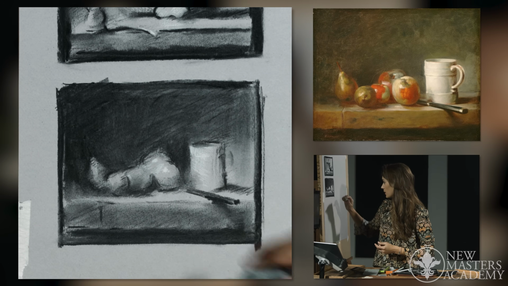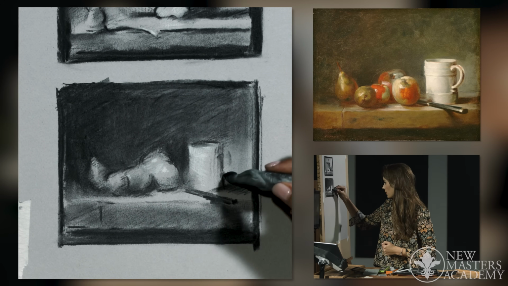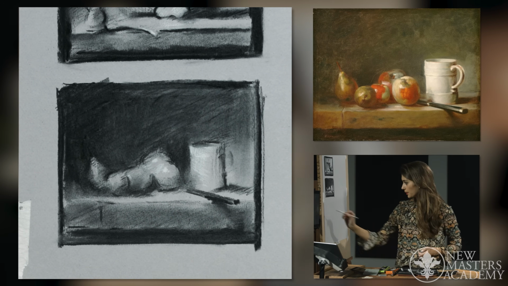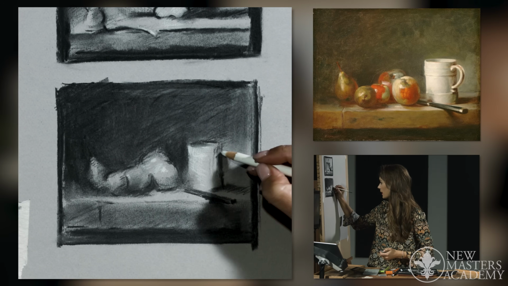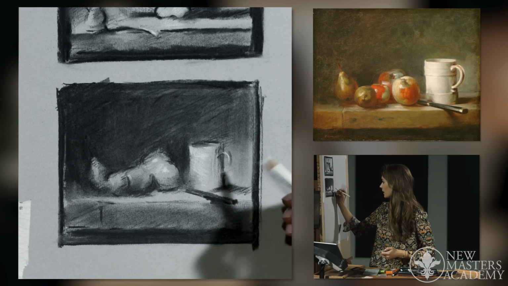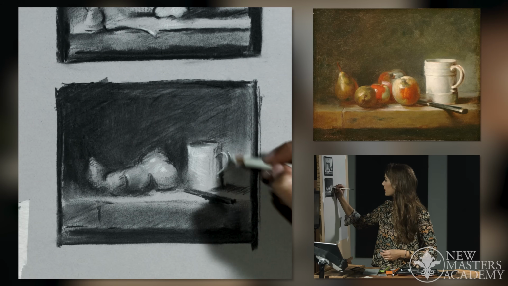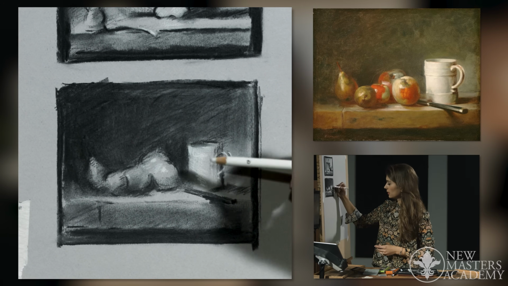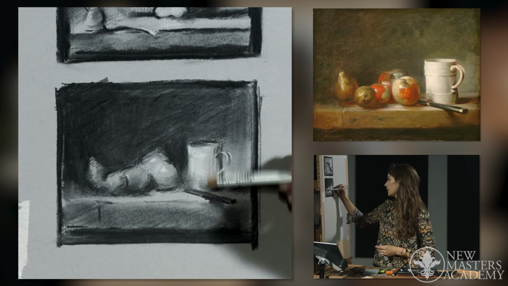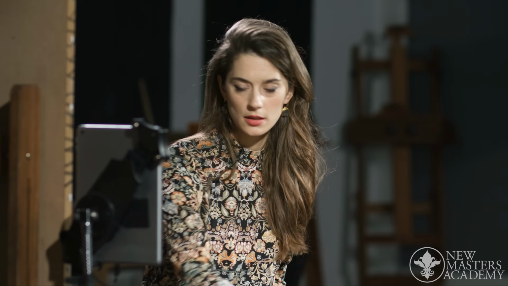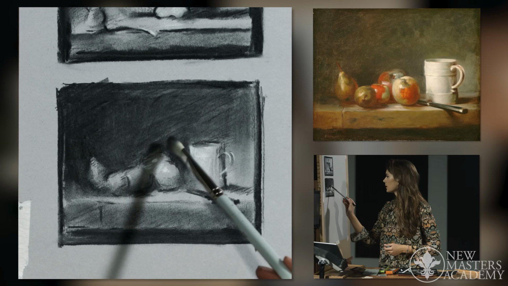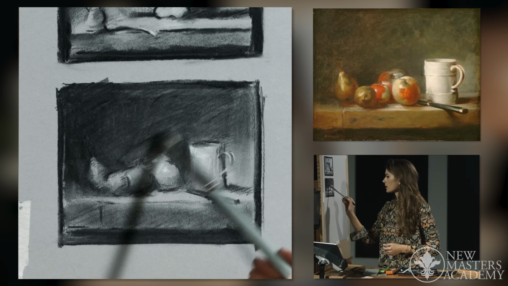Here we said the edge is quite soft. Here we can make things pop. This little handle here is catching a bit of light, so we can have that described a bit better. So I'm going to step back now, reassess my drawing and see if this corresponds. Adjustments could still be made.